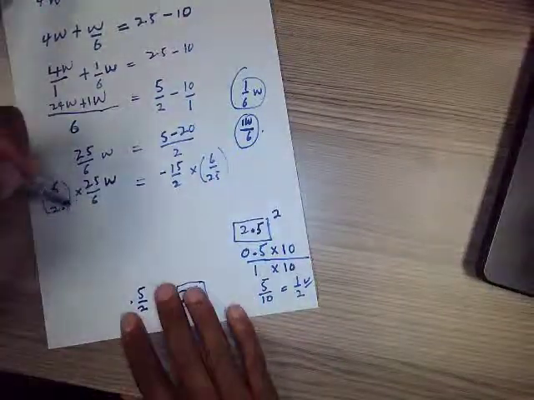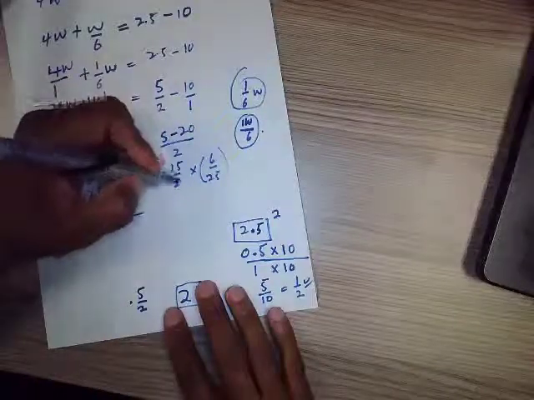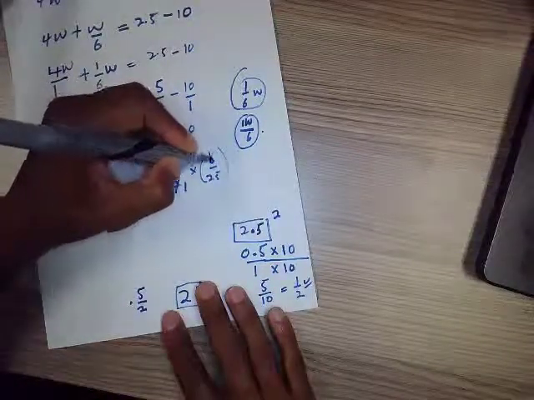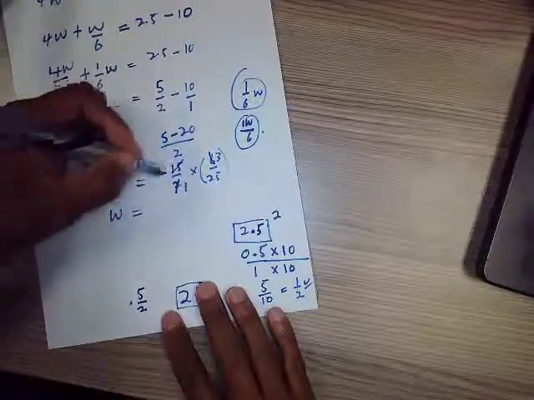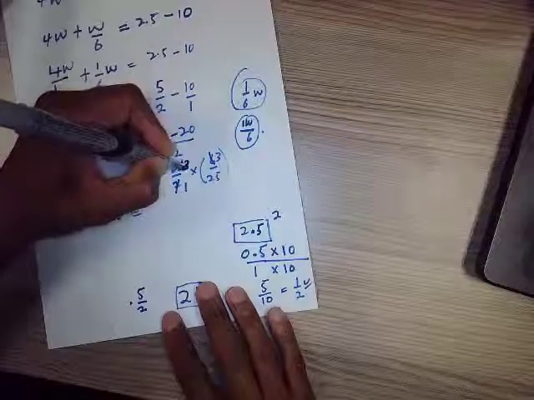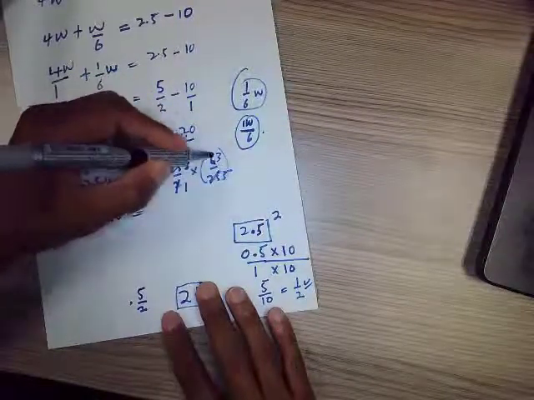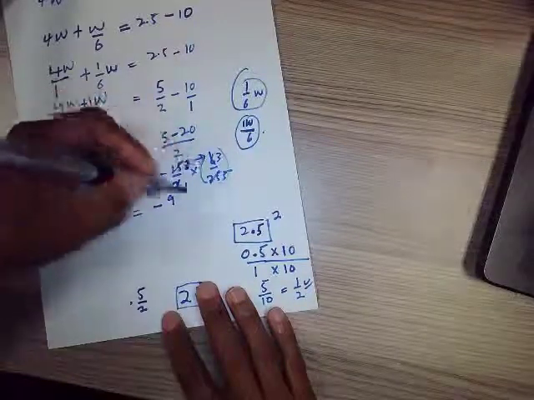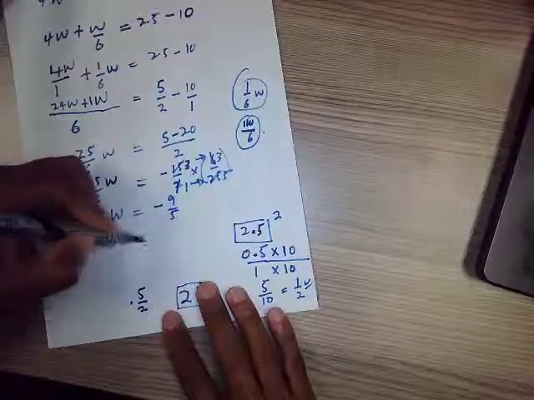So now you are left with w equals, how many times does 2 go into 2? Once. Into 6, 3 times. How many times does 5 go into 25? Once, 5 times. Into 15, 3 times, right? So 3 times 3, you're left with 9. It's going to be 9. You multiply straight through like that over 5. That's your answer.